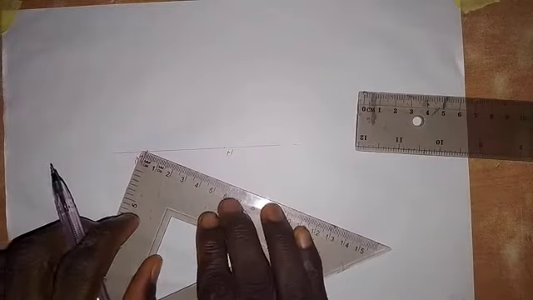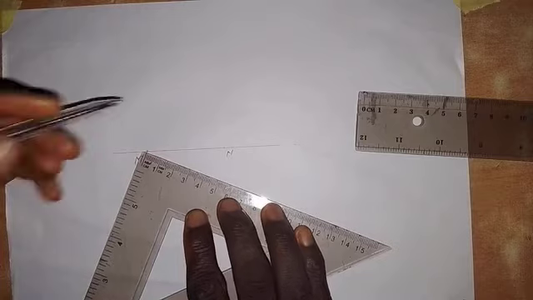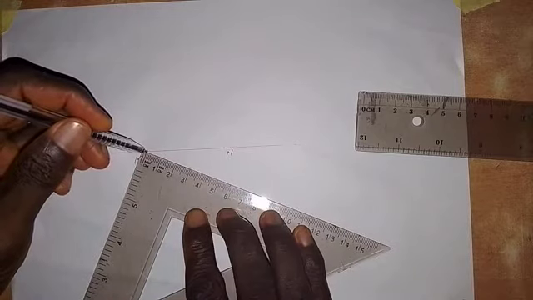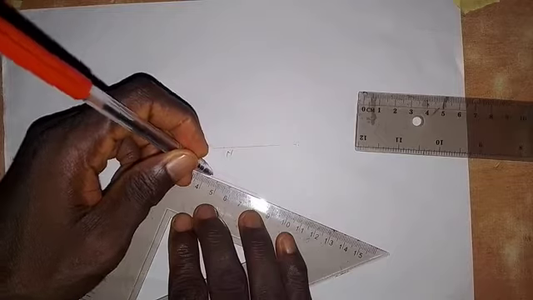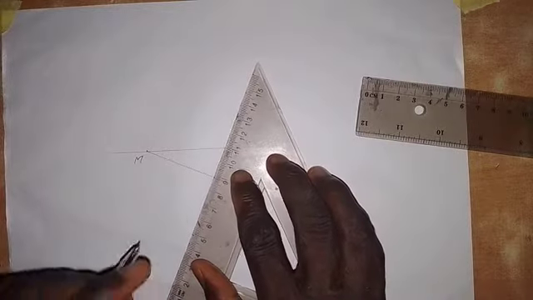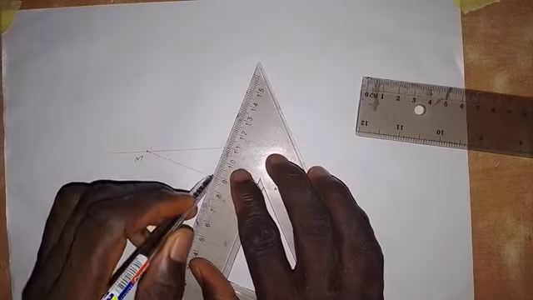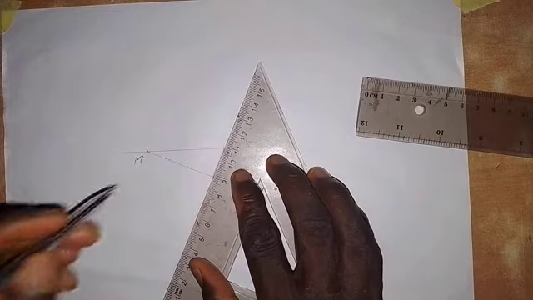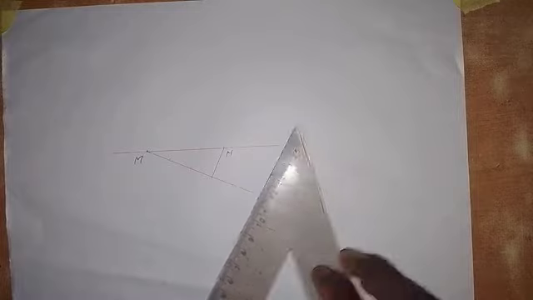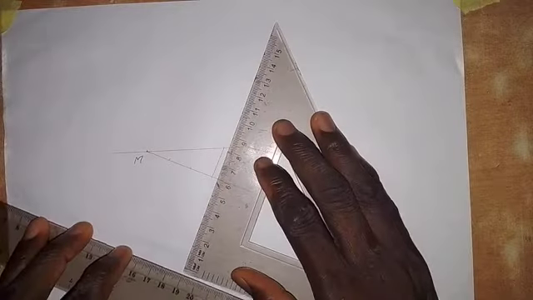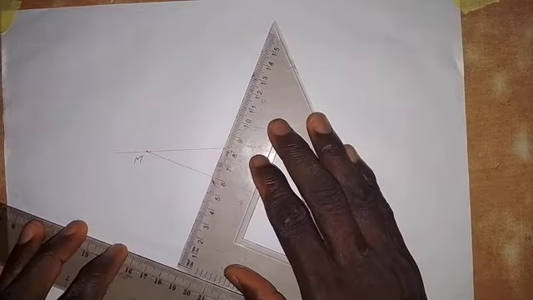From this point I will draw a line in this direction. I'll just take 15 millimeters. So this is 15, this is another 15, and this is another 15 millimeters. Then I'm going to connect this point together with point N here. Then the next thing I'm going to do is to locate a point.